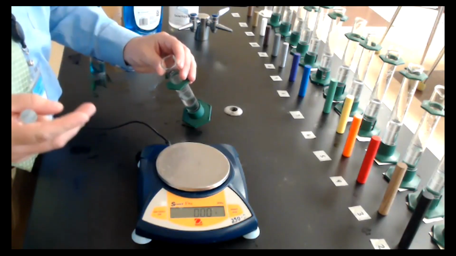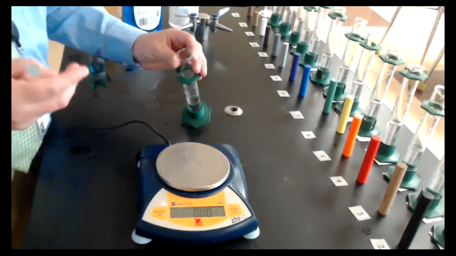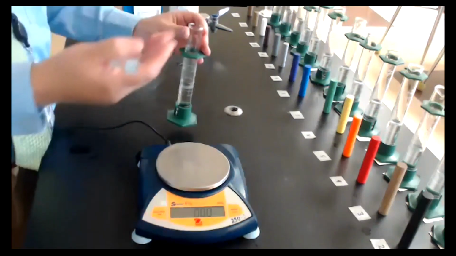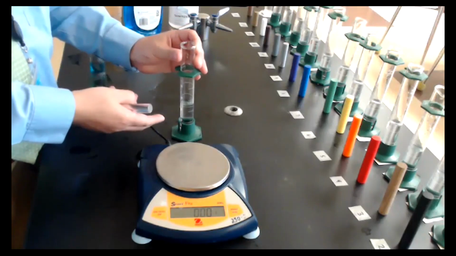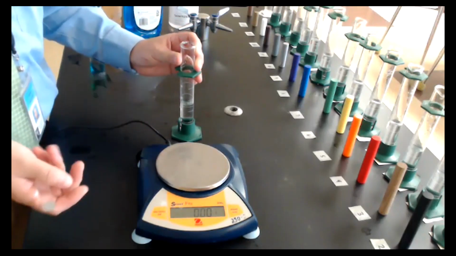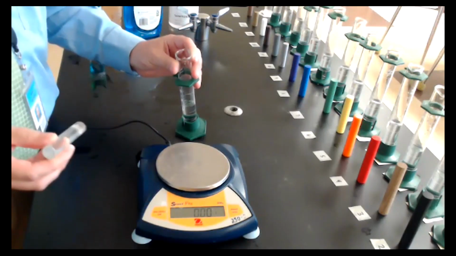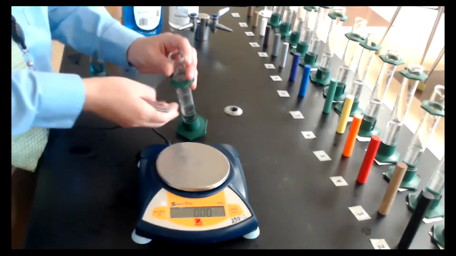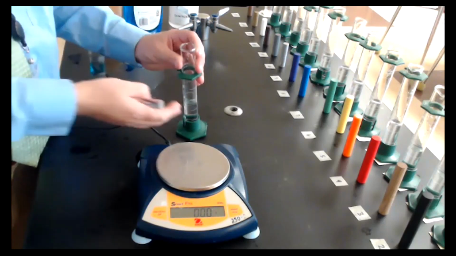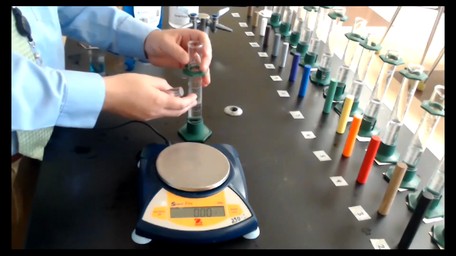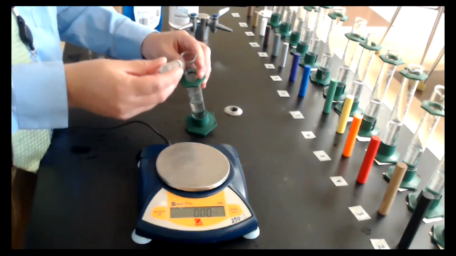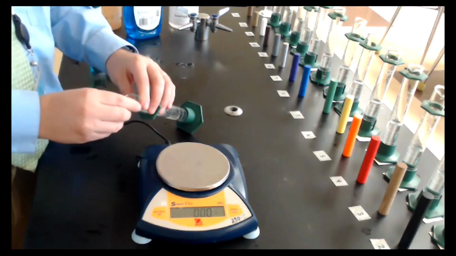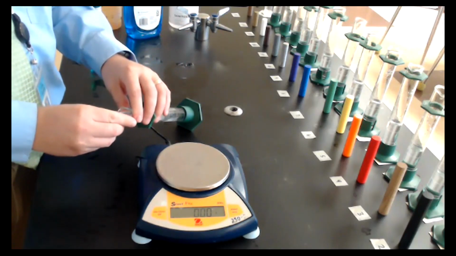Two bad things can happen if you don't do that. The first is, especially if you have a metal object, these are glass, so a metal object will crack the bottom of the graduated cylinder and spill out the water. The other problem is if I just drop it in, some of the water might splash out, and that would change the volume reading on the side of the graduated cylinder. So I'm going to slide this in very carefully so as not to spill any of the water.